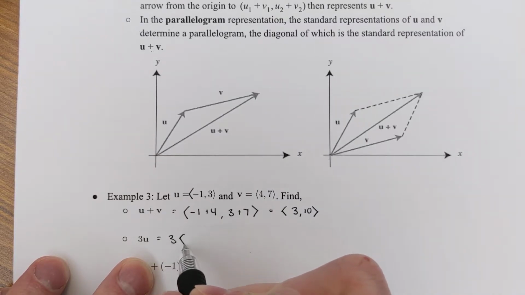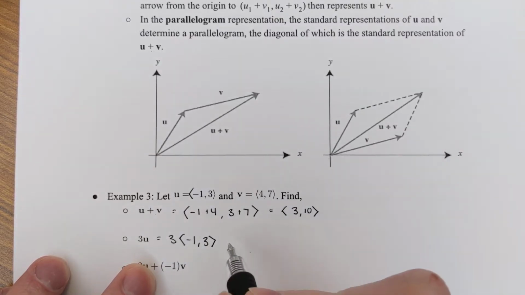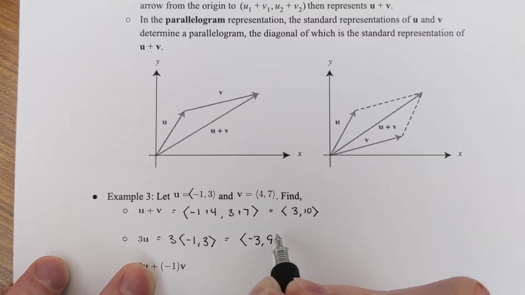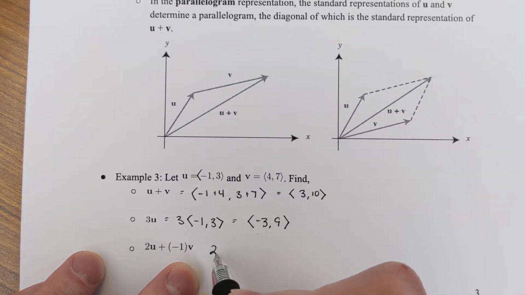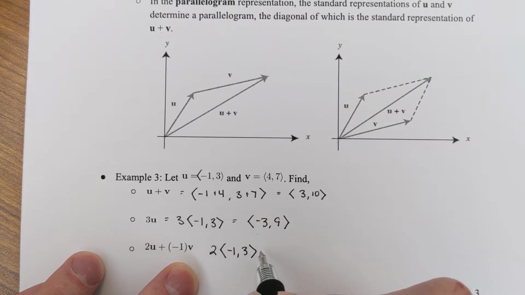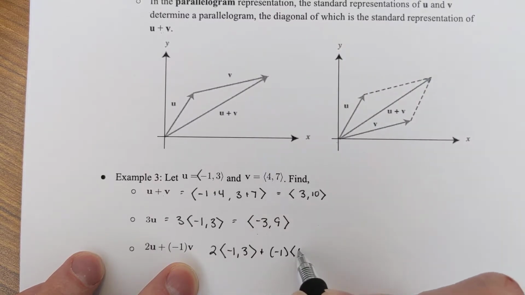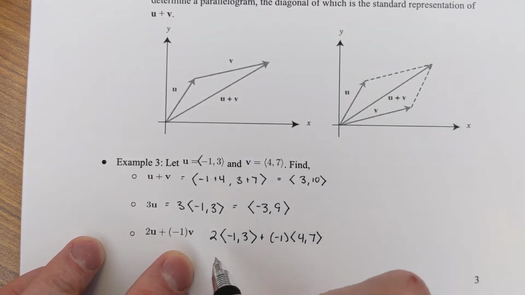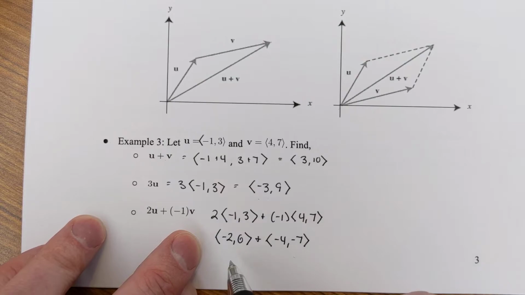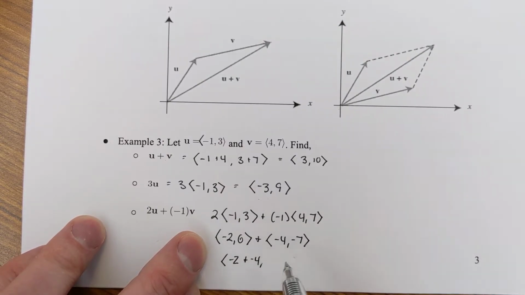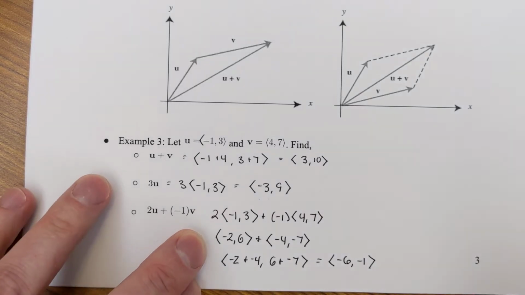3u is 3 times -1, comma 3, which is -3, comma 9. The 3 just distributes. So 2u plus -1v, well, that's 2 times u plus -1 times v. So distribute: -2, comma 6 plus -4, comma -7. Then you would add matching components: -2 plus -4, comma 6 plus -7. So that's going to be -6, comma -1. We've now found the resultant.